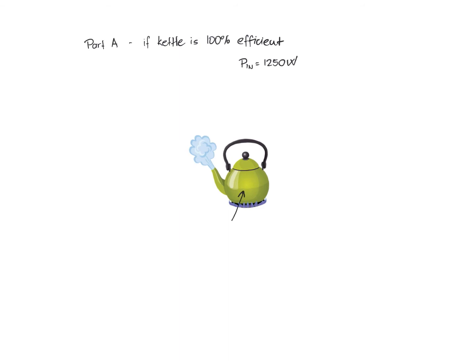So what do we know? We know that we have 1 liter of water, and what we need to get out of this is that this kettle can heat up water to the desired boiling temperature. We know that we will need 310 kilojoules of energy here.